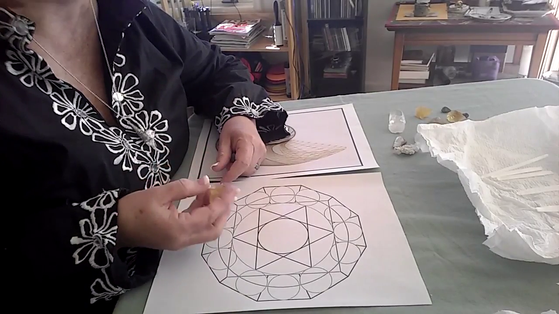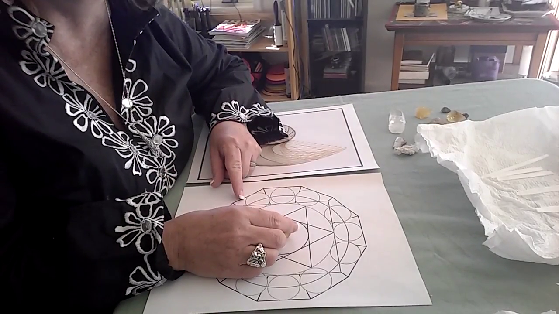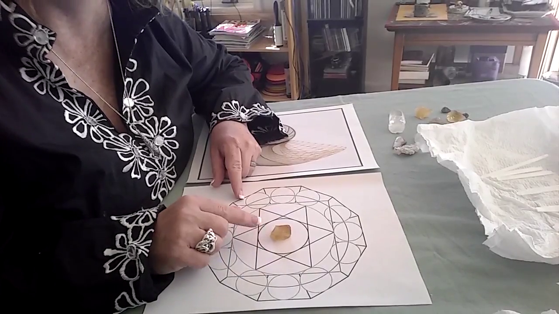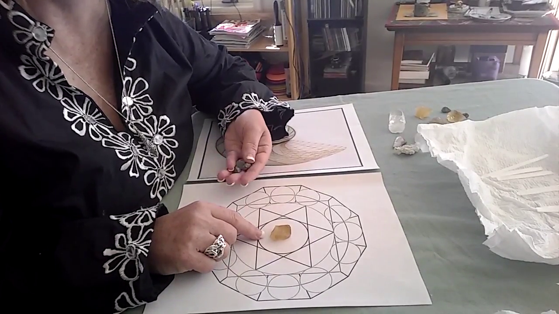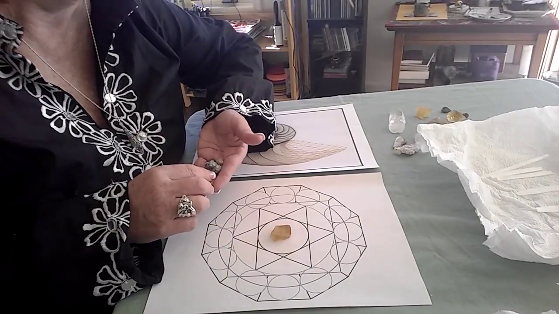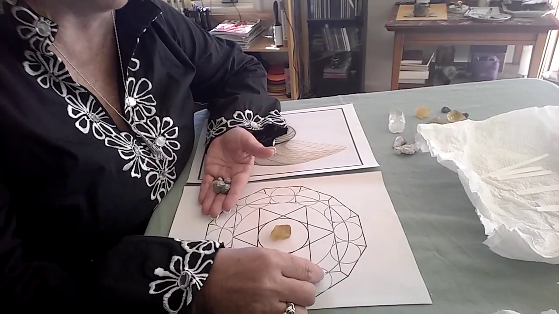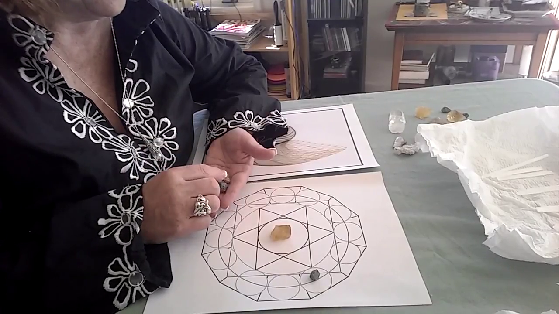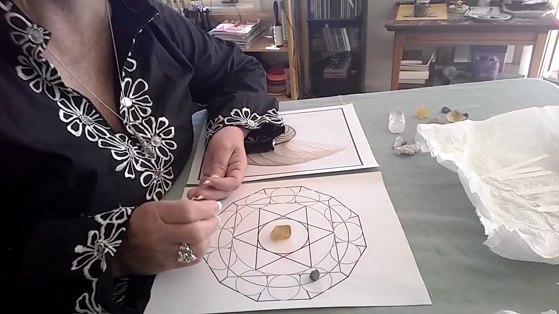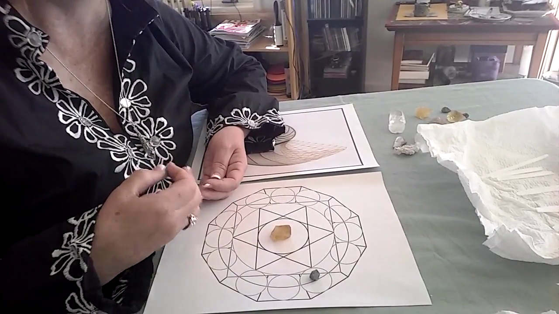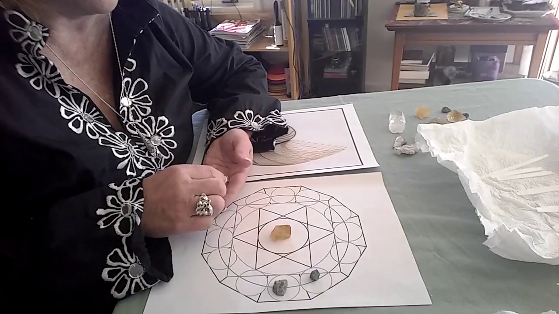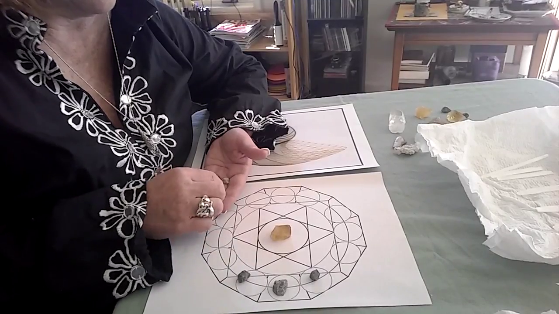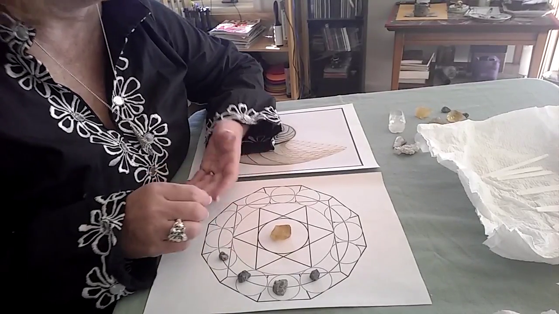I want to use a citrine in the middle to create success in business type of ventures. So then I'll go about placing in a clockwise fashion, because we want to instill this with positive energy. I'm going to place these raw peridot around the citrine.